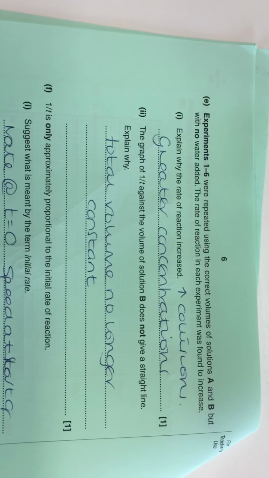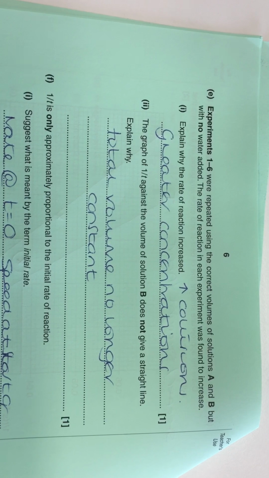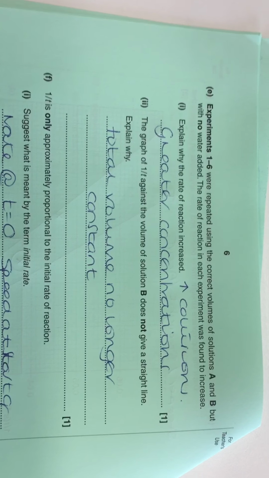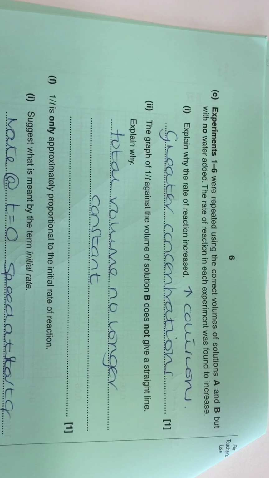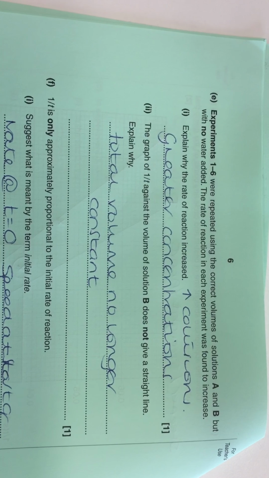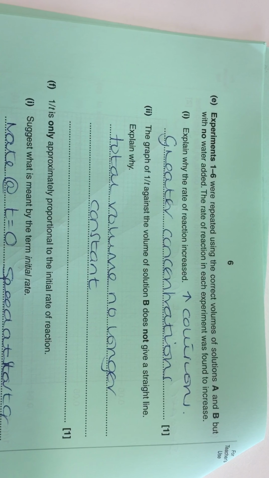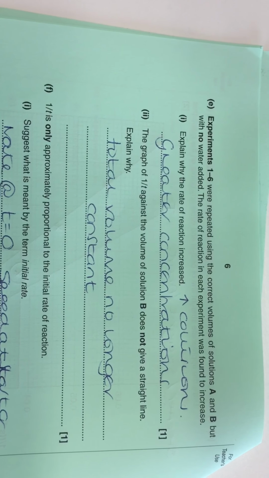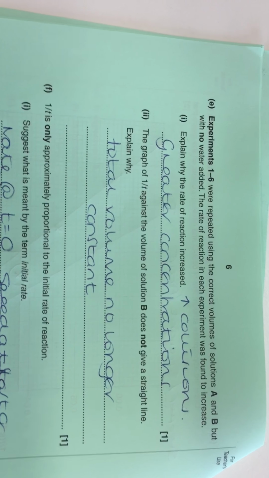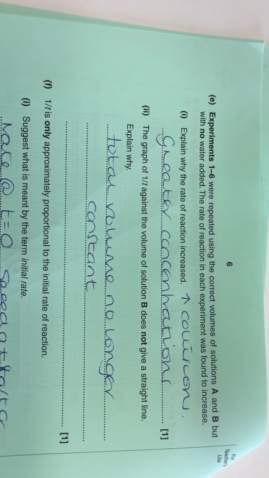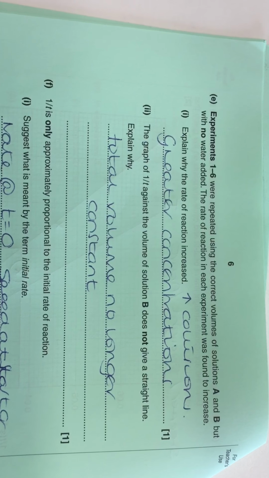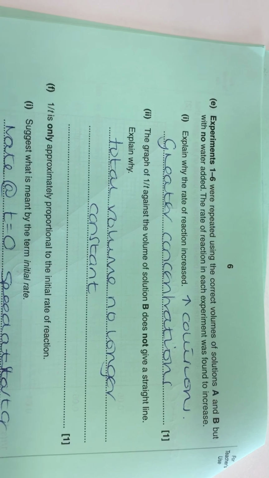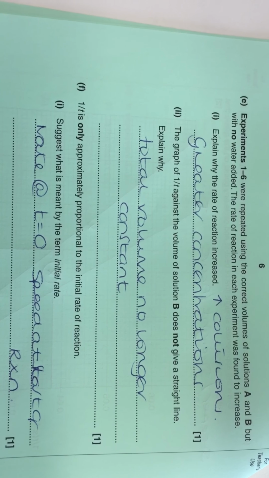Experiments 1 to 6 were repeated using the correct volumes of A and B but no water added, and the rate was found to increase. Now if we're not adding water, we have got no longer a constant total volume. So what we'll find is that effectively we have got greater concentrations. If we've got greater concentrations, we've got an increased number of collisions, and that's what leads to our rate being faster. A graph of 1 over t against the volume of B would no longer give a straight line because the total volume is no longer constant.